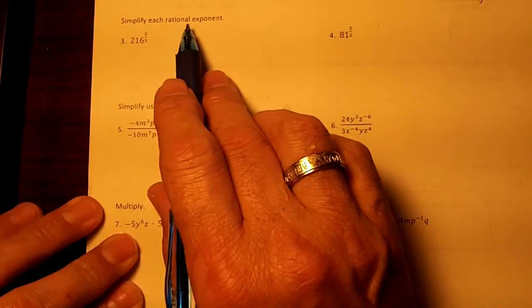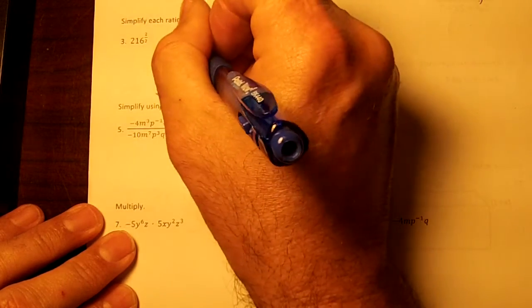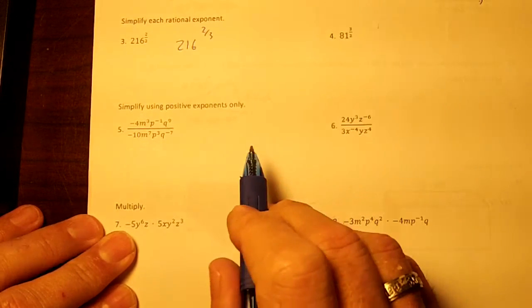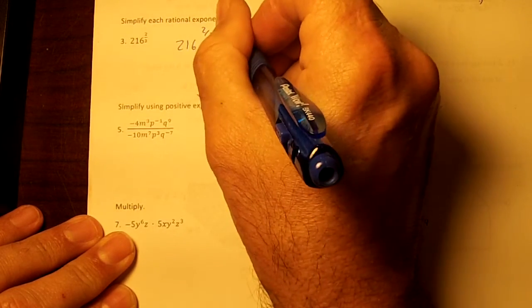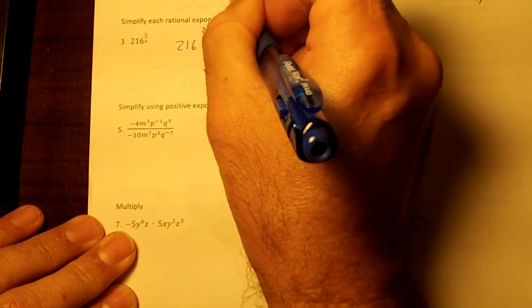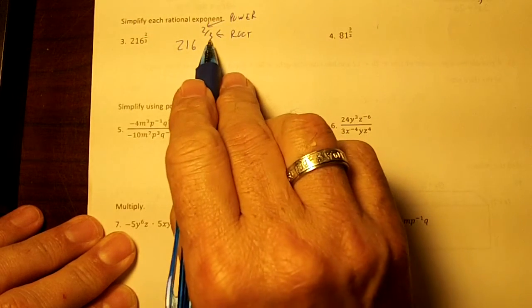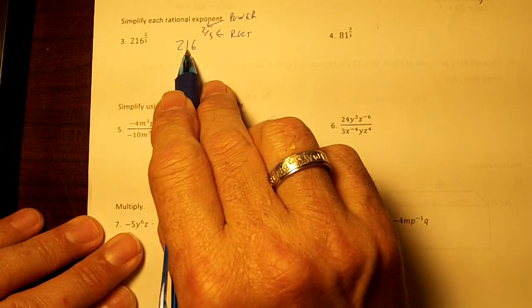Okay, simplify each rational expression. Okay, 216 to the 2/3. This is our root, and this is our power. You write down the root. The root is how many numbers you need that multiply to give you 216.